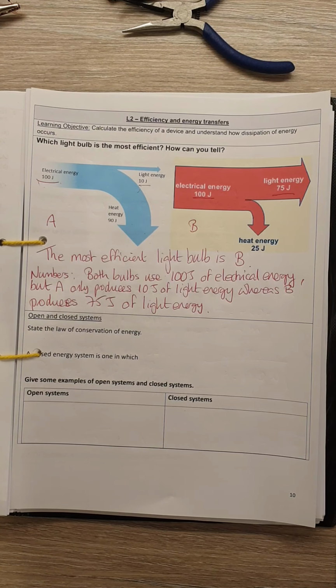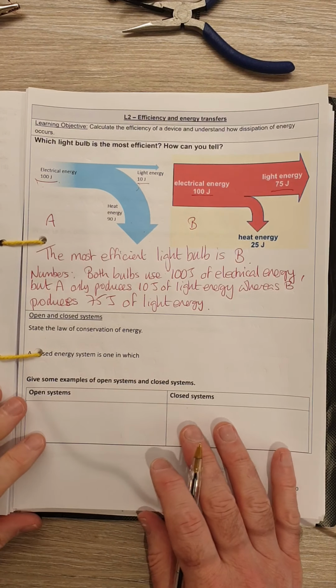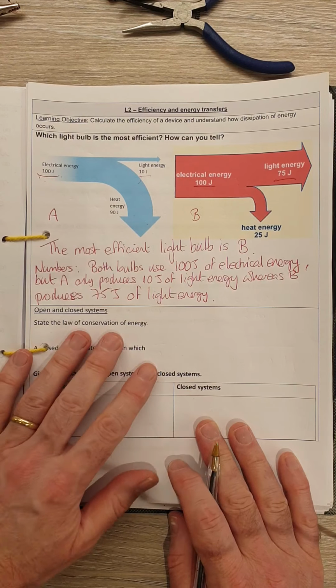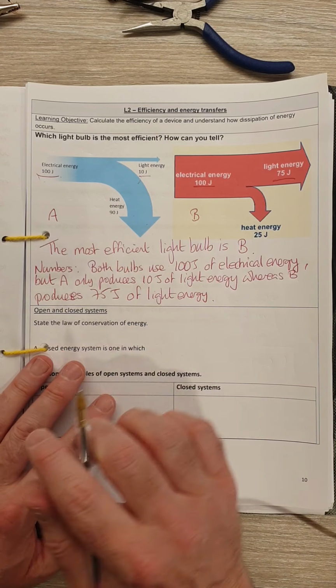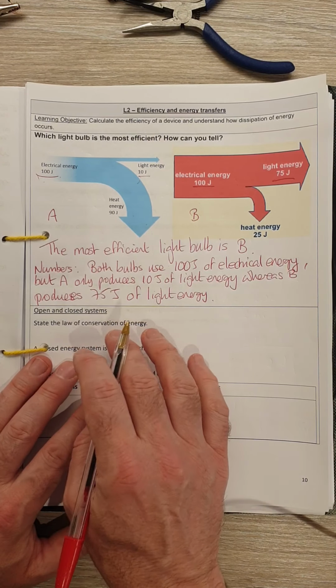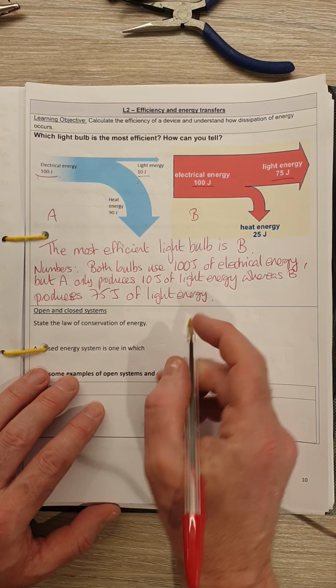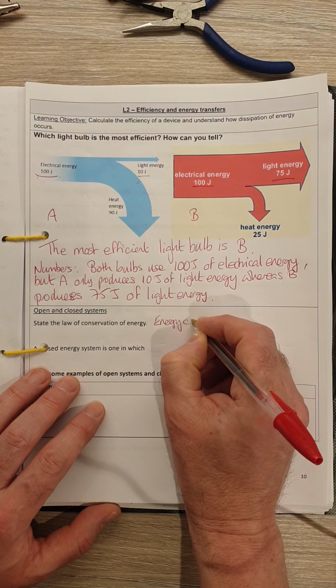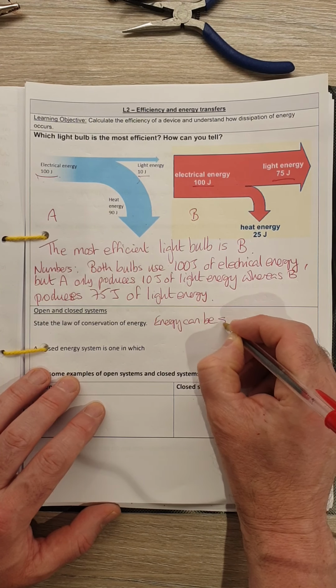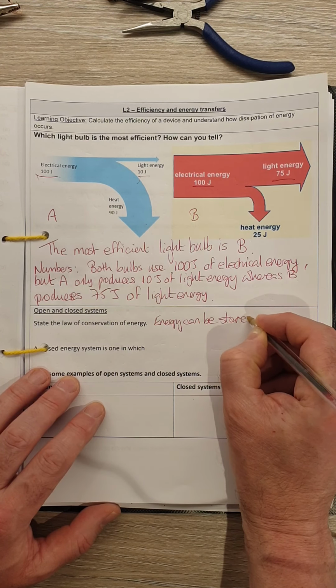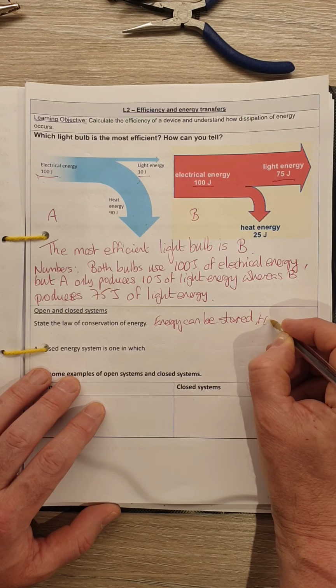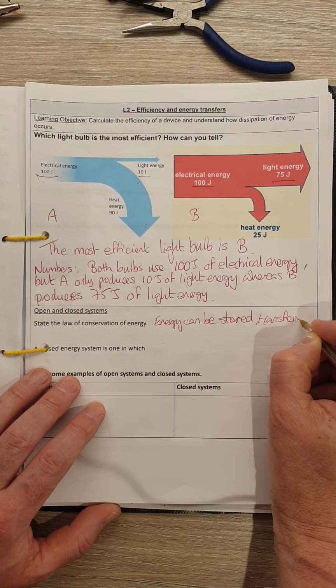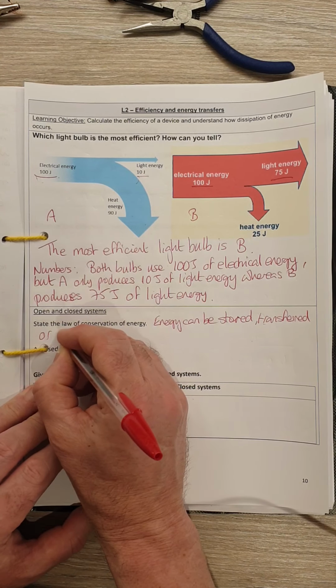Okay, right, now the next question asks, state the law of conservation of energy. So this is just to remind us of something we met before, but it's very important that we always bear this in mind. So energy can be stored, transferred, or dissipated.